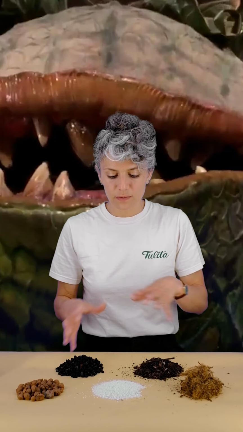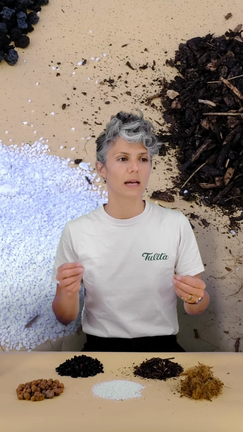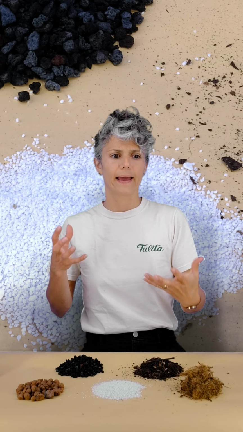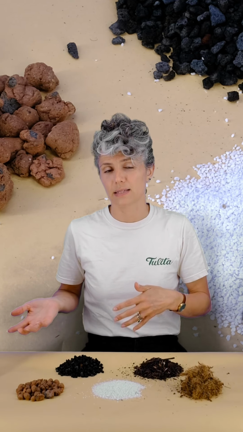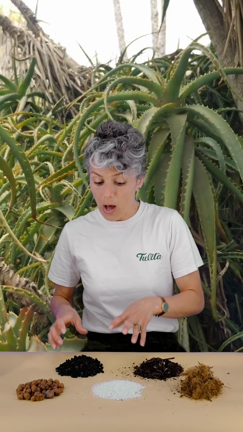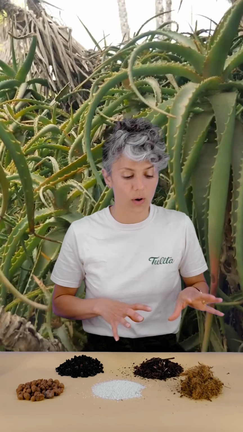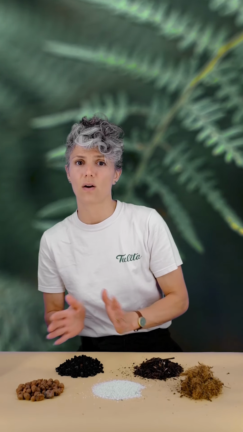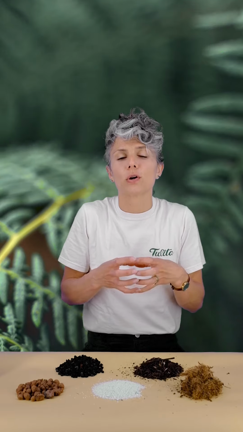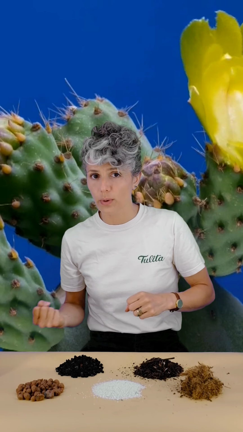So each of these 5 ingredients are going to be used at different amounts for different types of plants. So for a cacti, we're going to use a lot more aeration and drainage than we are moisture retention and nutrients. For a tropical plant like a fern, we're going to go really heavy on the nutrient and moisture retention side, and we're going to go really light on the drainage because we want a fern soil to really hold moisture and hold nutrients, whereas a cactus just really wants moisture just to fall right through.